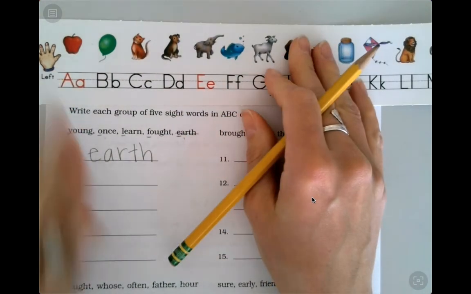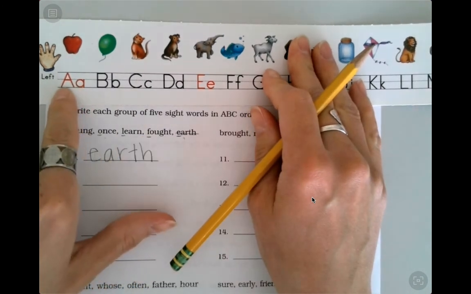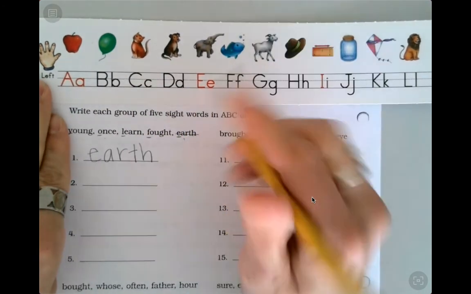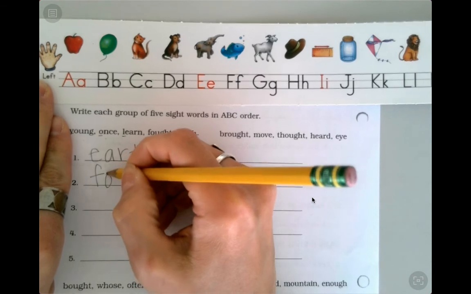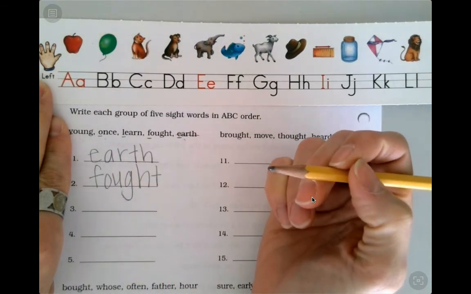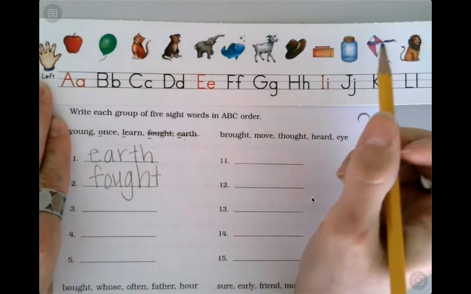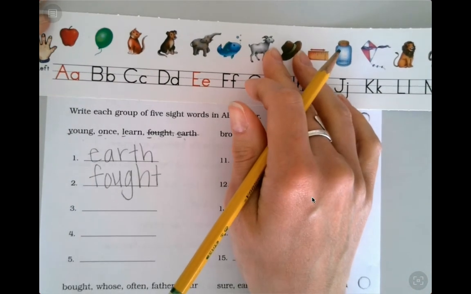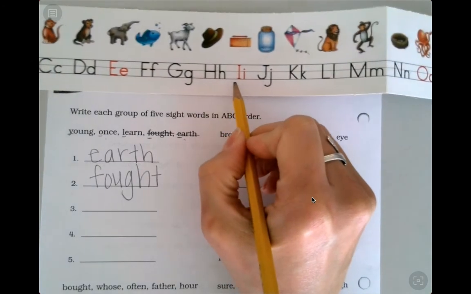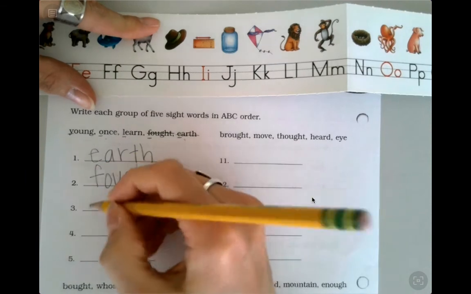Okay. Which next letter, Y, O, L, or F, is closest to A? We just used E, so right, F is next. So fought would be next. I'm going to cross out F. All right, now which one is the next one? We had E, we had F. What's the next one? L is the next letter in our alphabet, so learn.